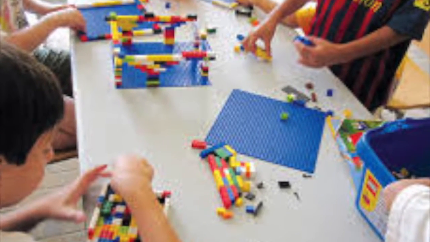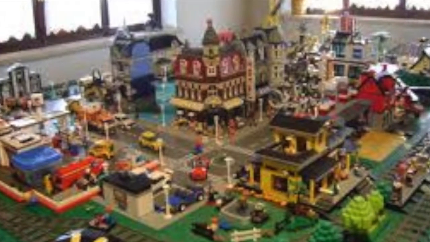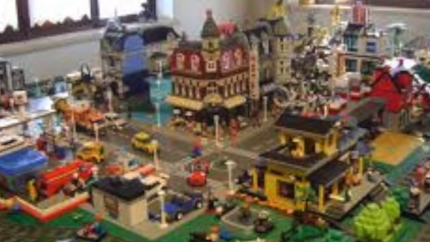Remember Legos? Legos are a great way for students to be creative and start dabbling in architecture. In a Lego makerspace, students can work independently or collaboratively to build houses, buildings, and even cities.